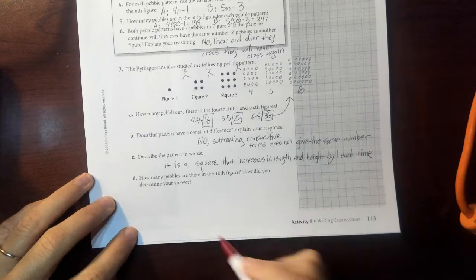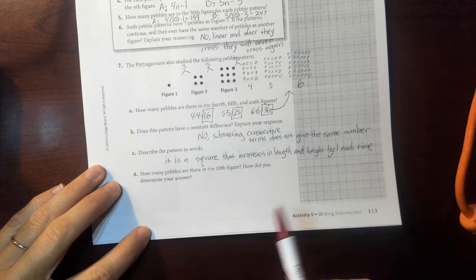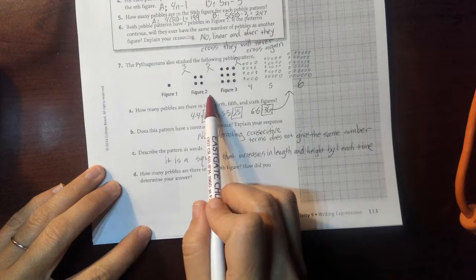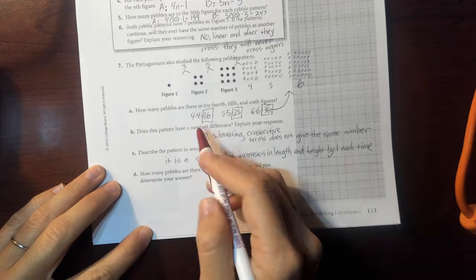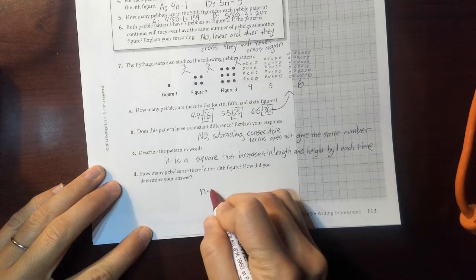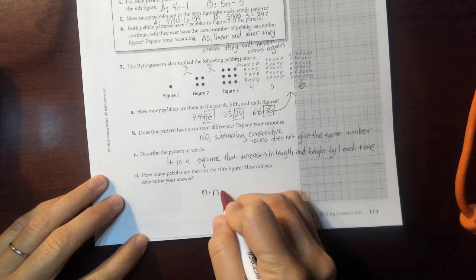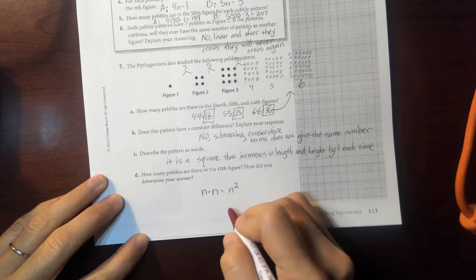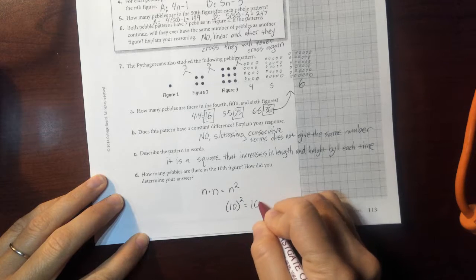How many pebbles are in the 10th figure? How do you determine your answer? Okay, so far the side length has been the same as the figure number. So we could just say the figure number times itself. That could also be written as n squared. So if I want to figure out the 10th figure, all I have to do is 10 squared. That's going to give me 100.